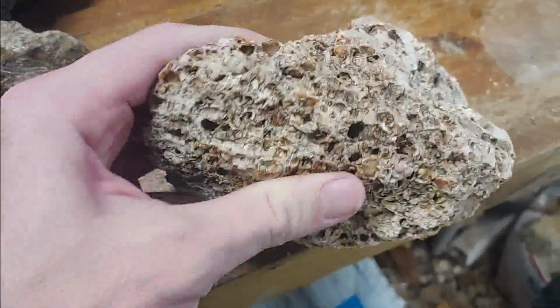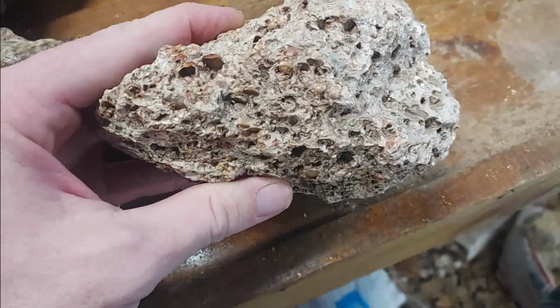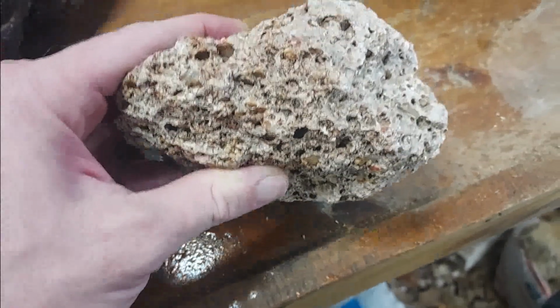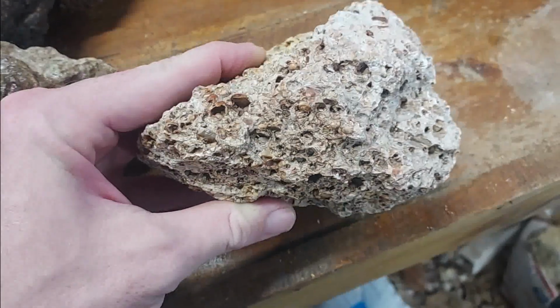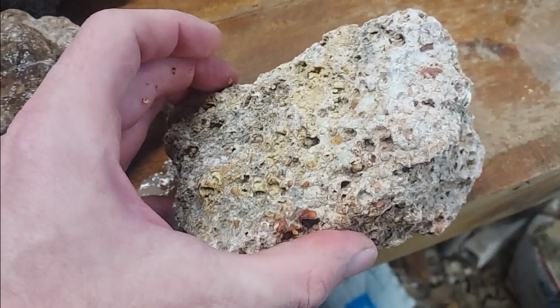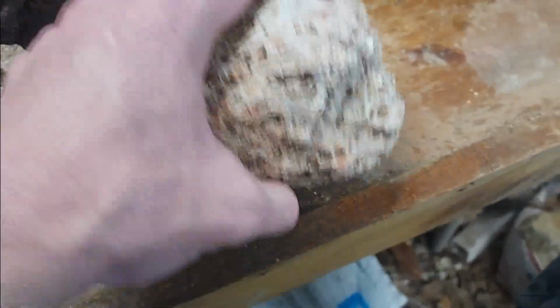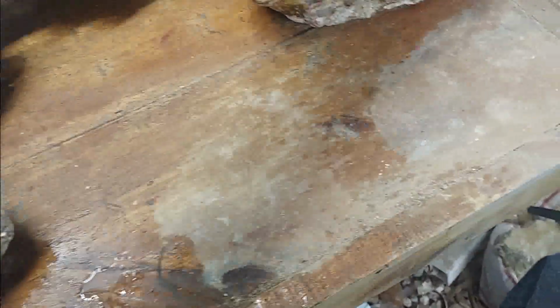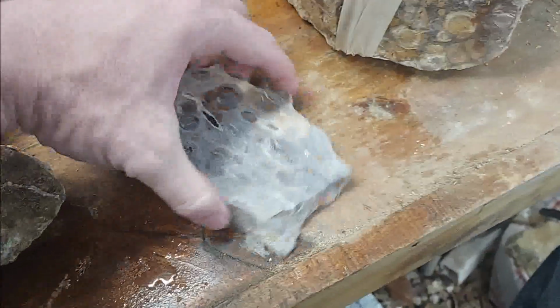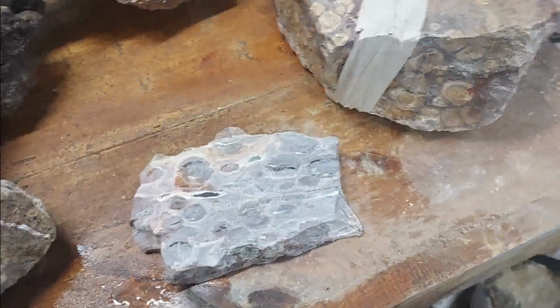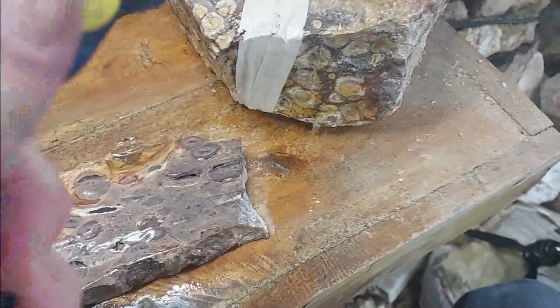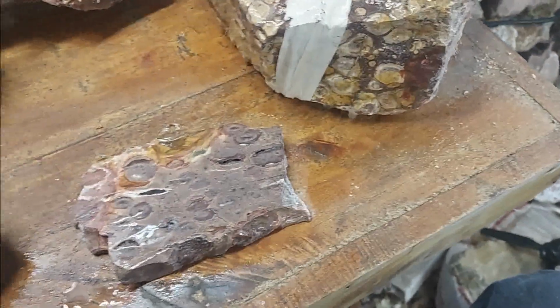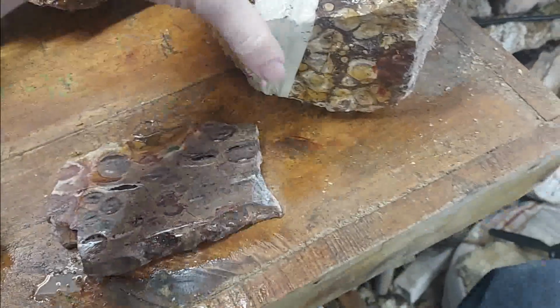You might just call it a piece of rhyolite, but a whole bunch of partially filled voids. And then you move into a real nomenclature problem.